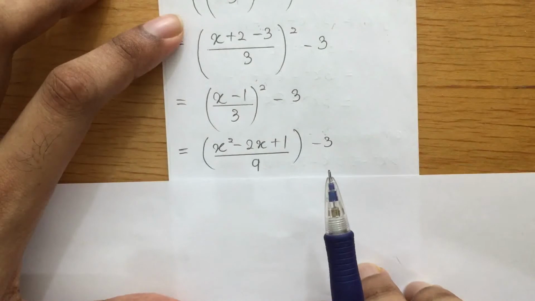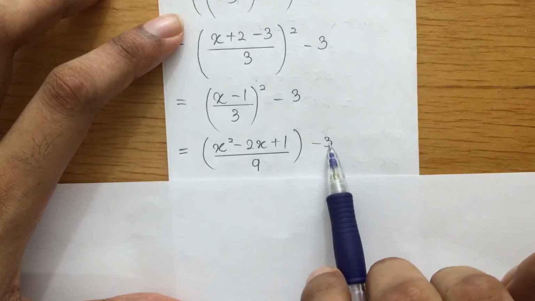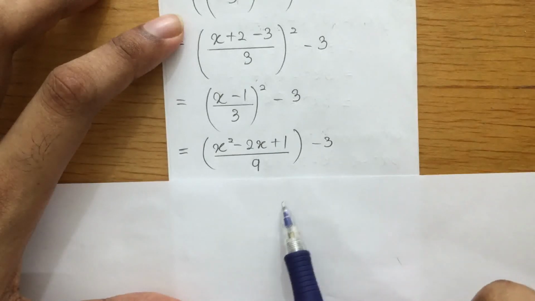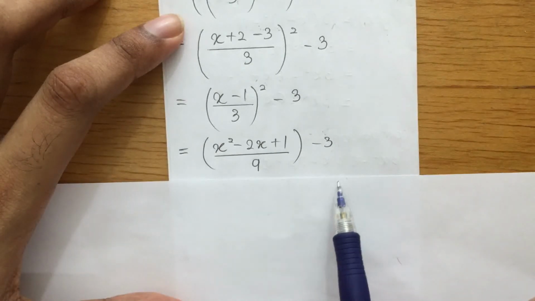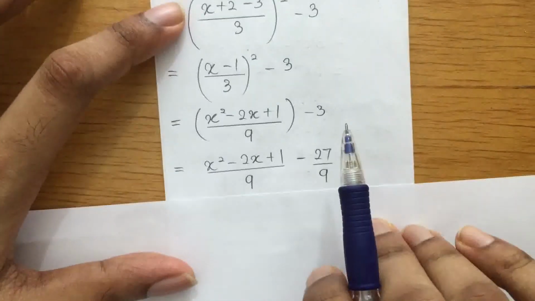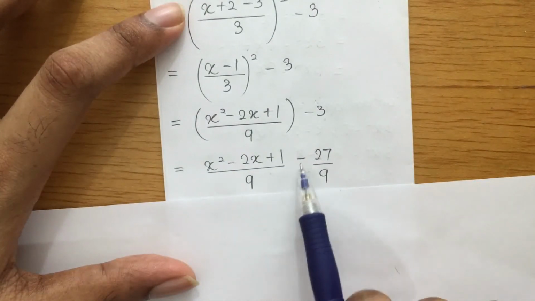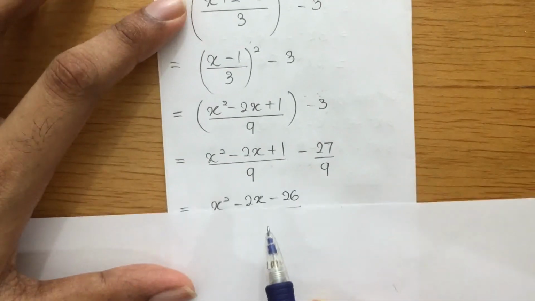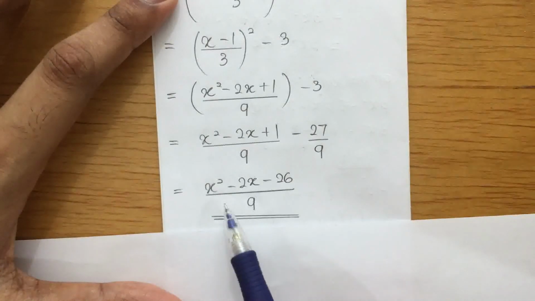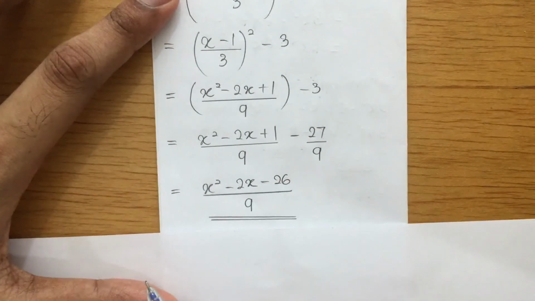So from here you get (x squared minus 2x plus 1) divided by 9, and then you minus 3. So you still have a whole number over here. To combine with the fraction, you multiply by 9 over 9. So from here you get negative 27 over 9. Now you can easily combine the fractions together, guys. So (x squared minus 2x plus 1) over 9, minus 27 over 9. So this will be your final answer, guys. You will get gf inverse of x equal to (x squared minus 2x minus 26) over 9. So this will be your final answer.